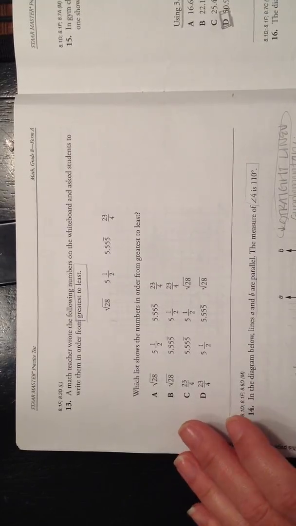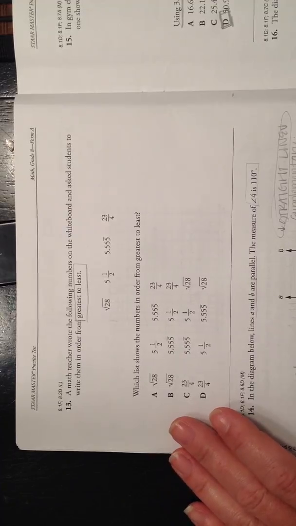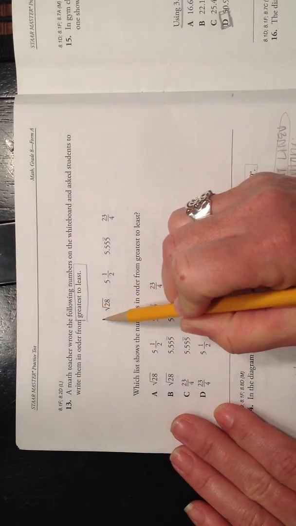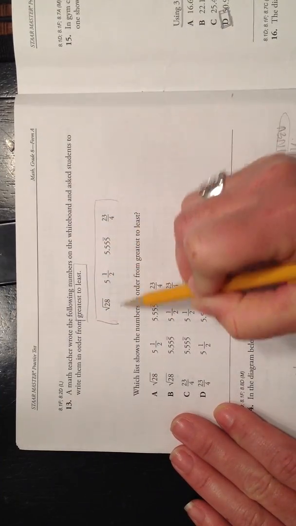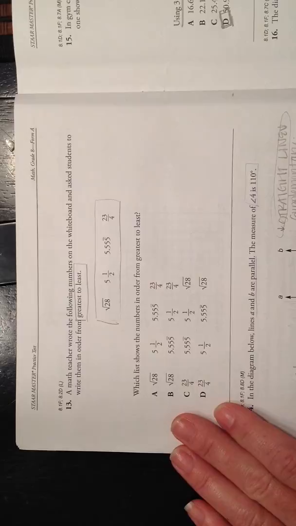All right, let's look at number 13. The math teacher wrote the following numbers on the whiteboard and asked students to write them in order from greatest to least. One thing that we notice, all of these numbers are in a different form and we need to convert them.